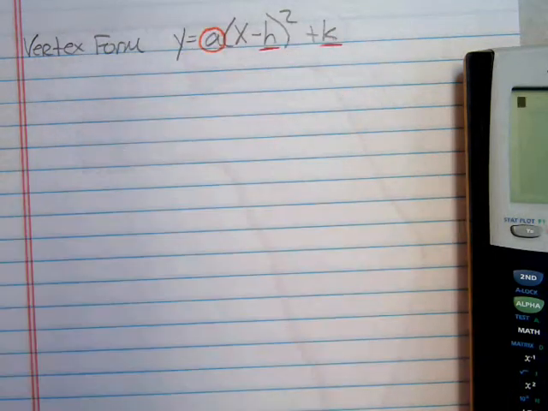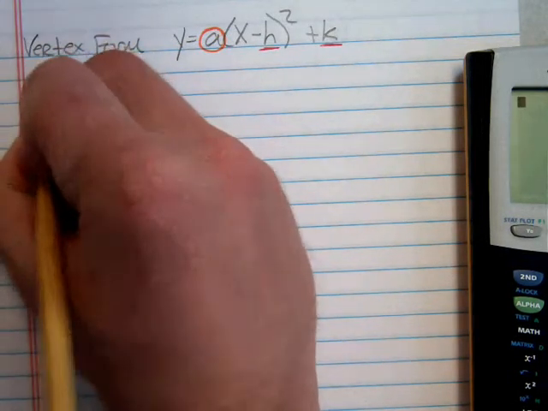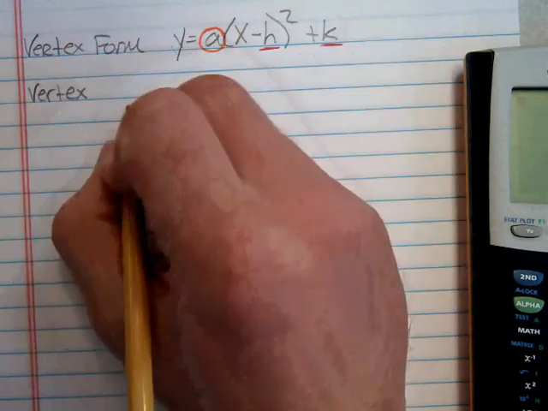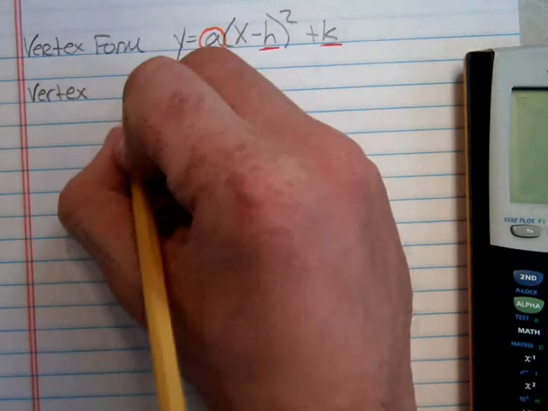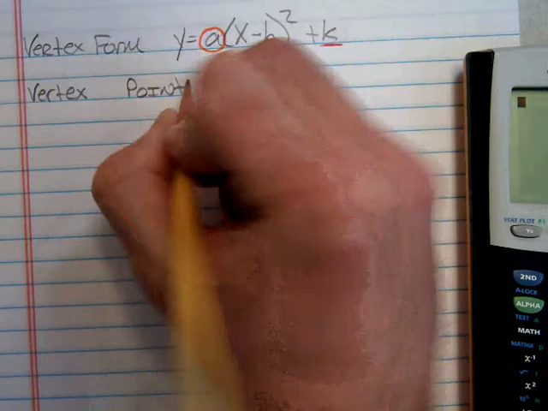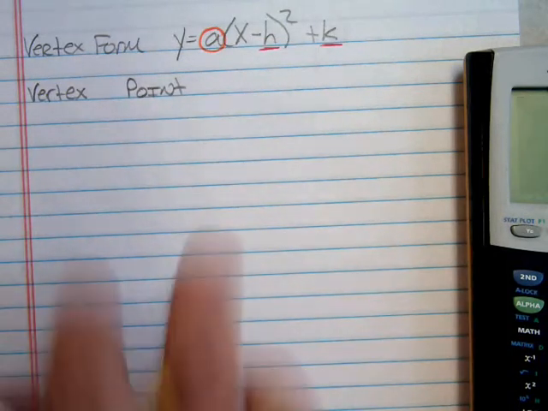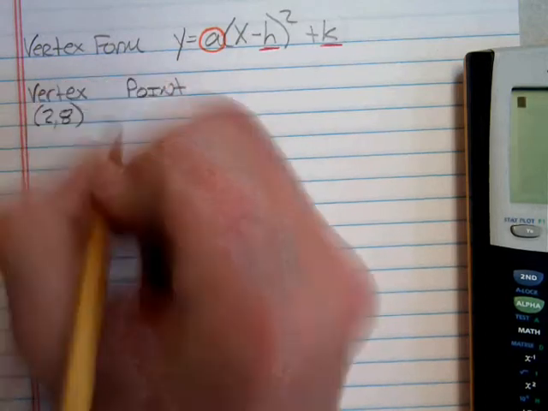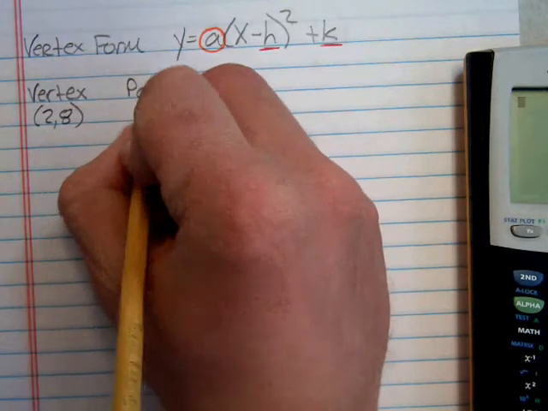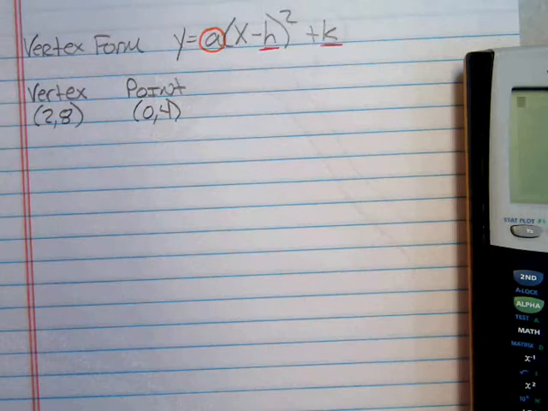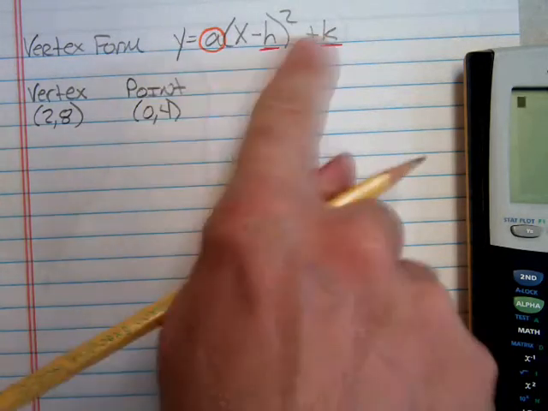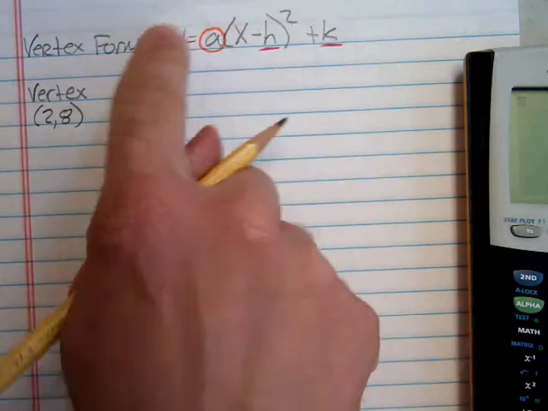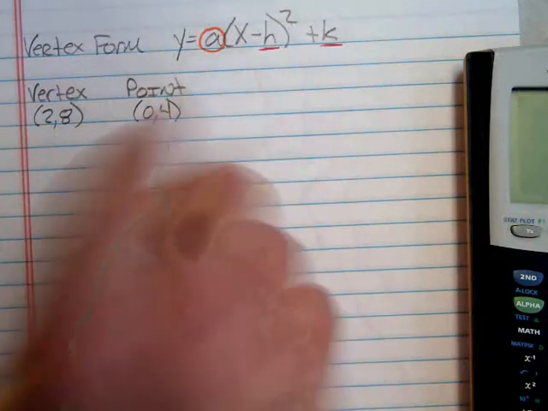We're going to do this as simply as possible, so all I'm going to do is focus in on 2 points: the vertex and a point on the parabola. To make this as simple as possible, I'm just going to give you a vertex. In this case, the vertex will be (2, 8), and (0, 4) is going to be the point. We're going to use this equation and set up an equation based off of these 2 points.